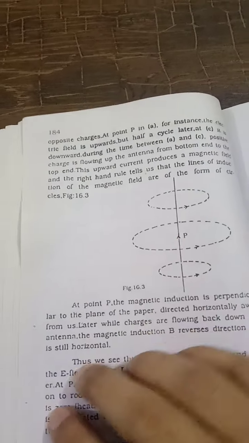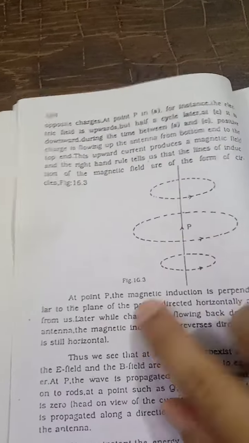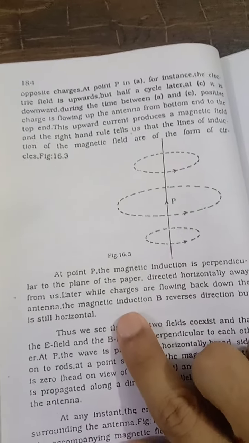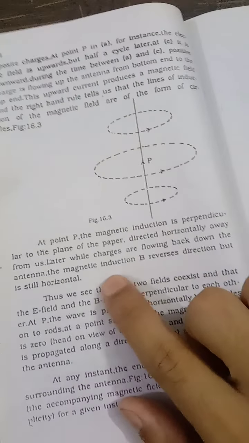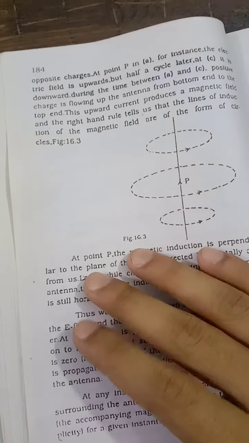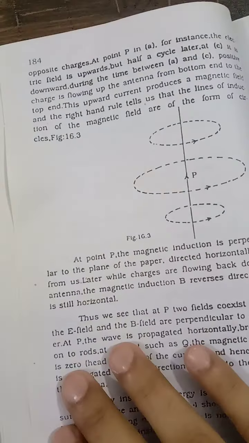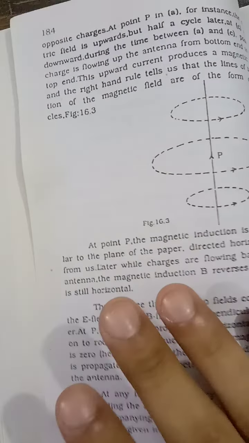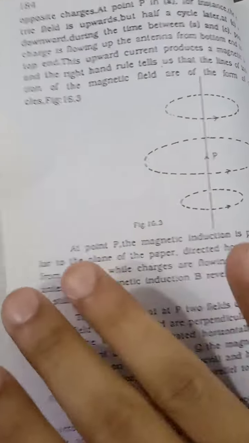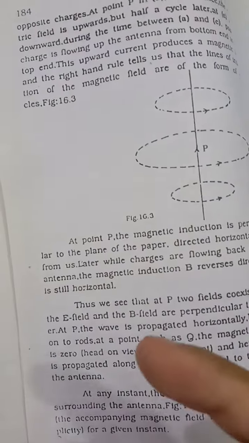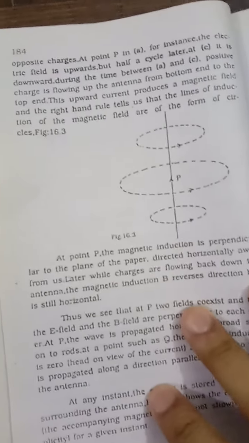At point P, for instance, the electric field is upwards, but half a cycle later it is downward. During the time positive charge is flowing in the antenna from the bottom end to the top end, the upward current produces a magnetic field, and the right hand rule tells us that the lines of induction of the magnetic field are in the form of circles.